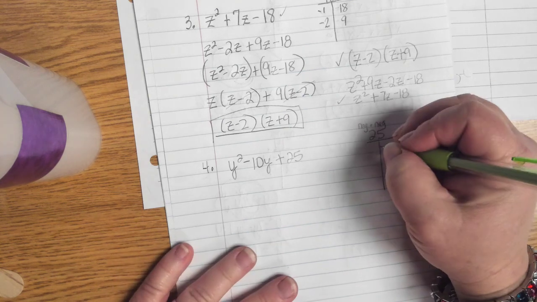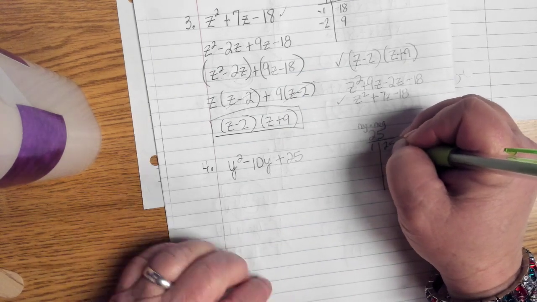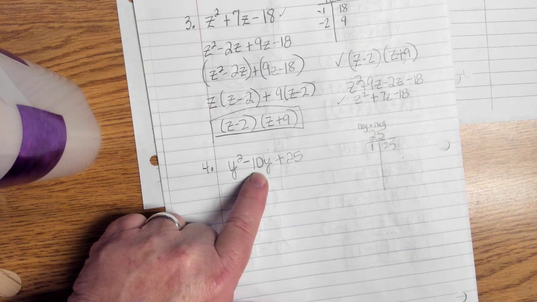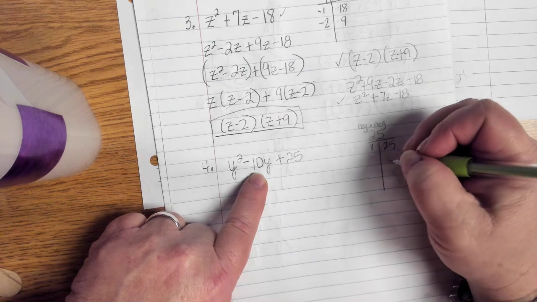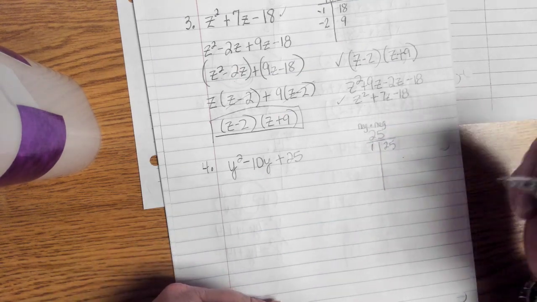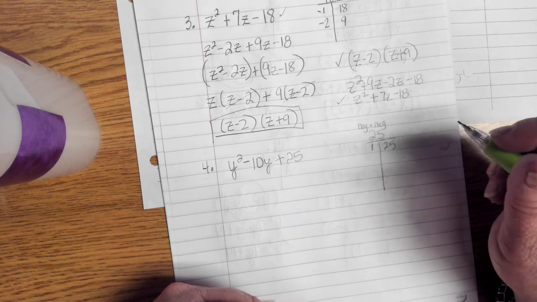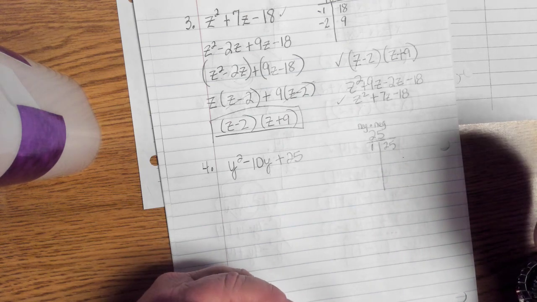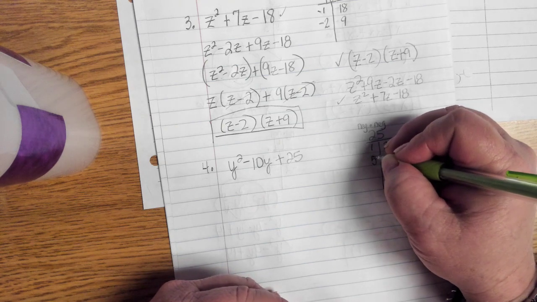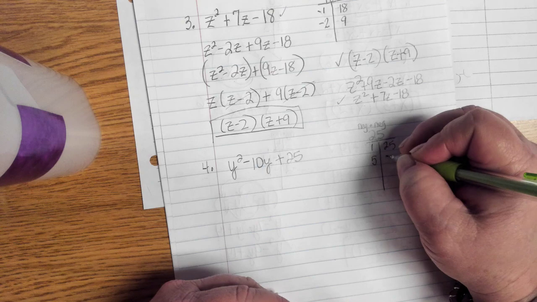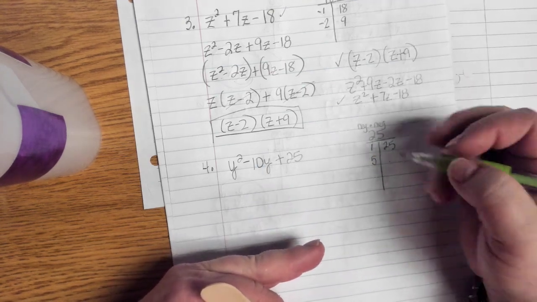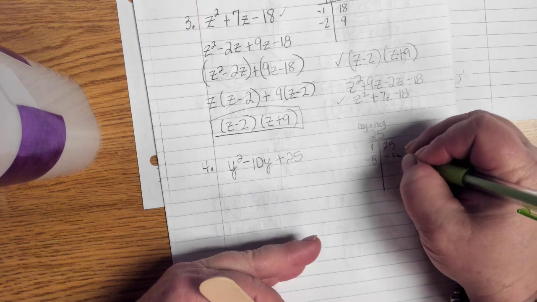So I'm going to start with 1 and 25. When I do that, do I get a negative 10y when I combine them? No. I'm going to go to 2. Does 2 go into 25? No. How about 3? Does 3 go into 25? No. 4 goes into 25? No. 5 goes into 25. How many times? 5 times, so it's going to be 5 times 5, right? And they need to be negative, right?